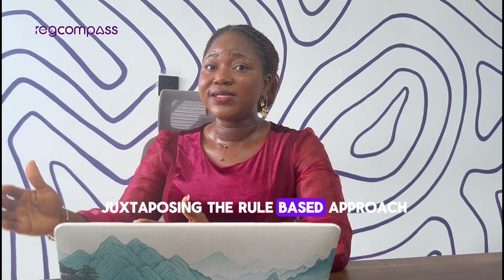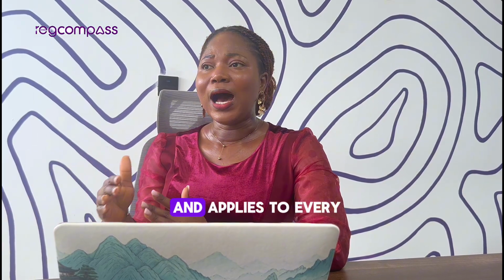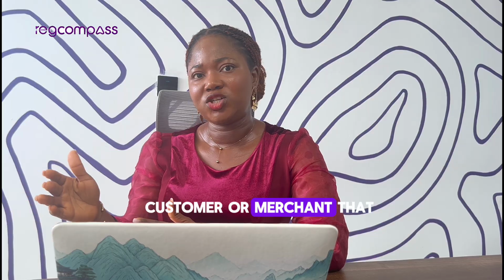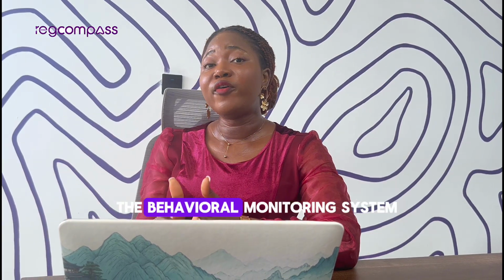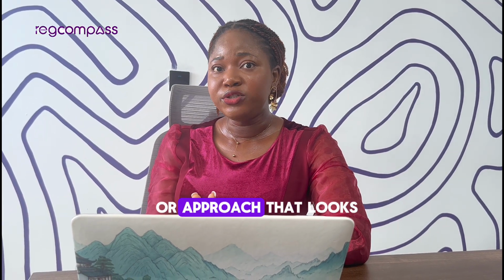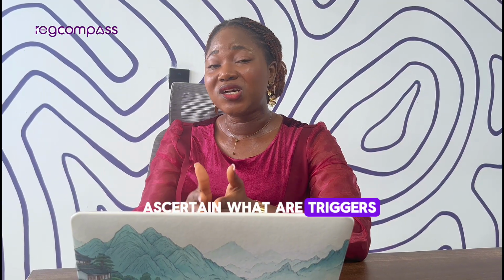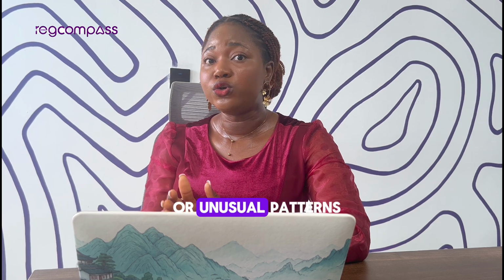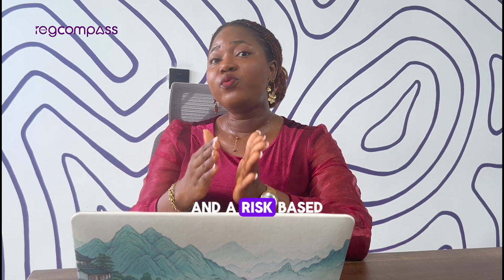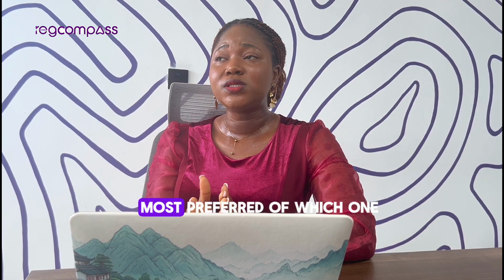Juxtaposing the rule-based approach, which is static and applies to every customer or merchant that you are onboarding, the behavioral monitoring approach looks at the behavior of a customer and learns it historically to be able to ascertain what are triggers for unusual behavior or unusual patterns. And the risk-based approach is the most preferred.